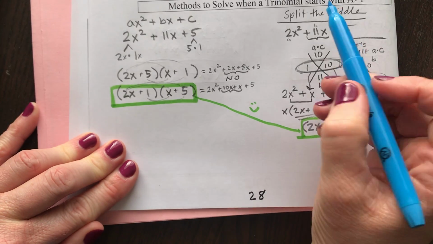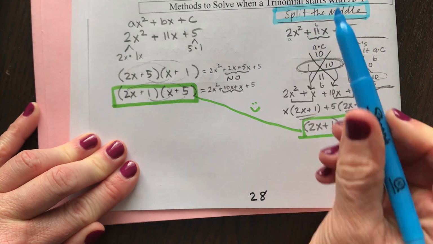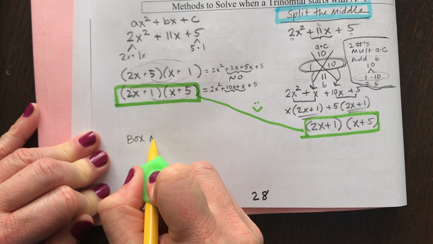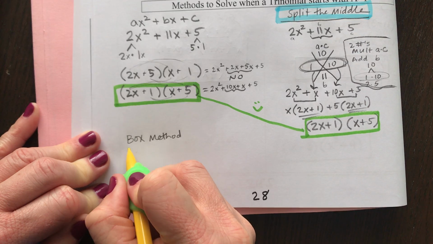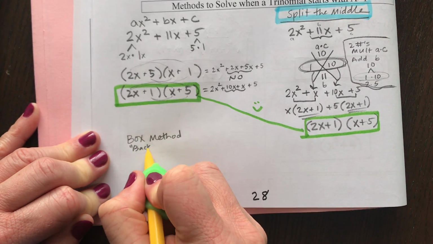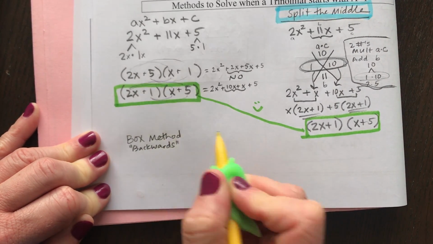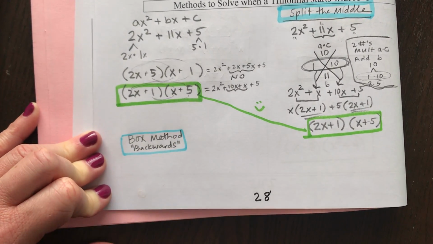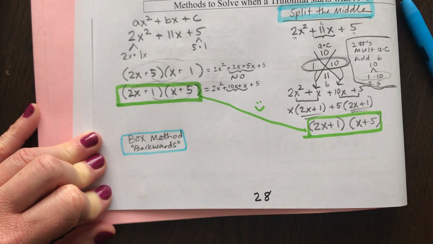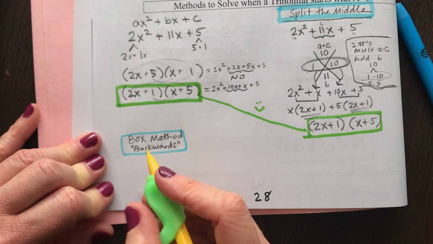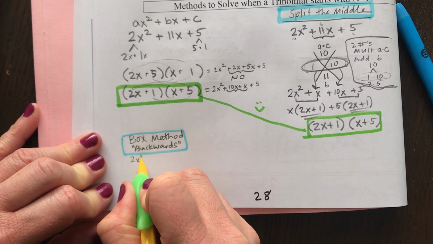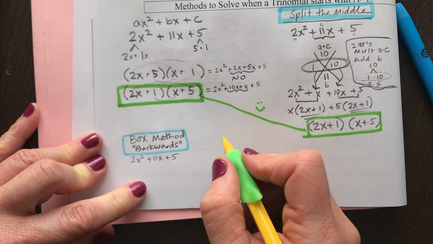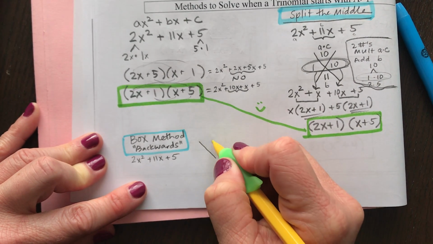Okay, so this was split the middle. And now I'm going to do my box method here. But it's actually the box method backwards. Okay, so box method. I hope I can show you this just right. So again, we're going to end up using this big X method. So again, we have something like 2x squared. I'm going to use the same problem just to show you that it works either method you choose. My big X method is still going to come into play here.